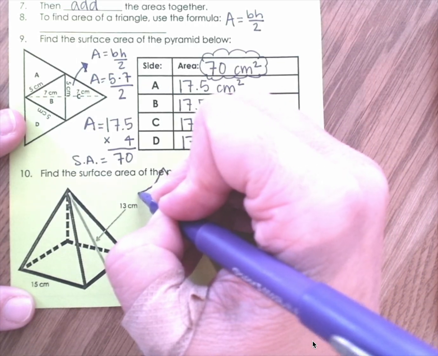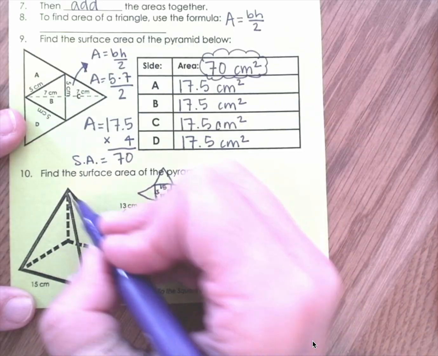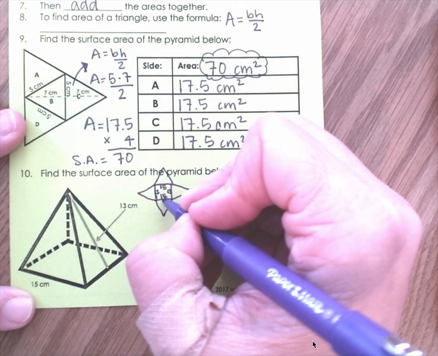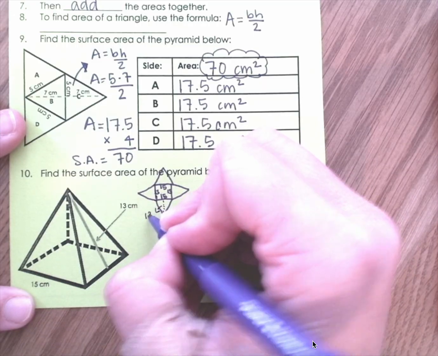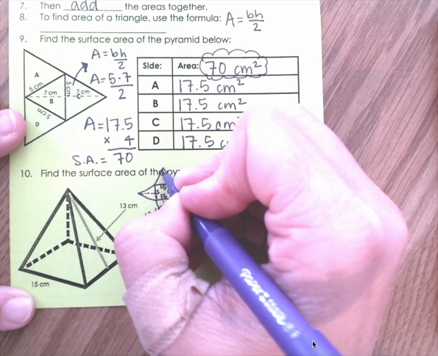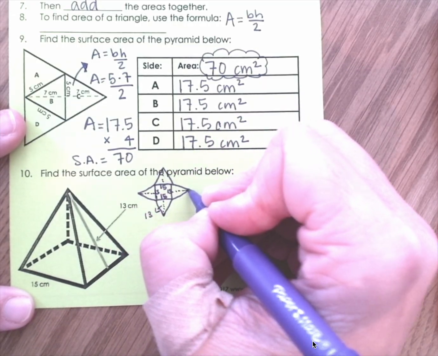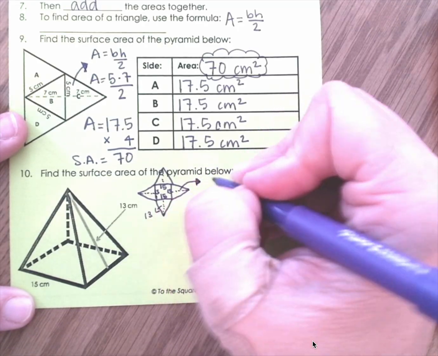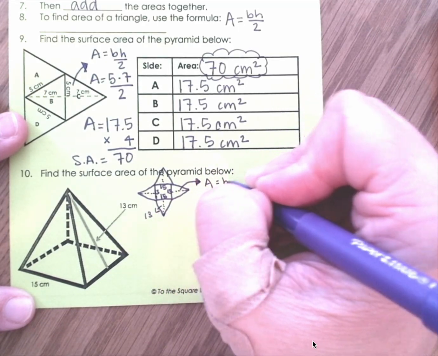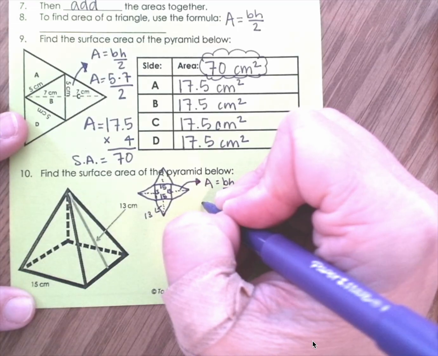So if you want to sketch a net of that to help you out, you can. And it tells us the height of that triangular face is 13. So this right here is 13. And they're all going to be the same, so it makes it nice for us. So we're going to find the area of one of the triangular faces. So we're going to use that formula. A equals base times height divided by 2.